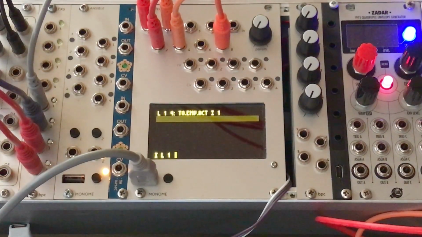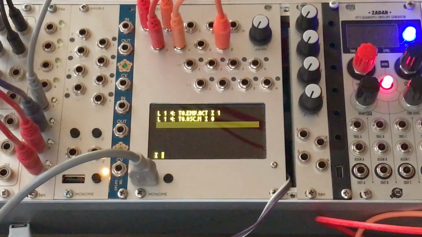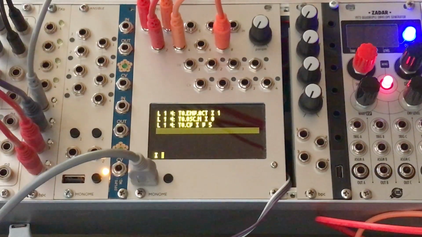Let's do L 1 4: TO.OSC.NOTE I 0, and let's just go ahead and set a default voltage here. We'll do L 1 4: TO.CV I, and let's set that to 5 volts for kind of a default. I'll go ahead and hit my F10 key to run the init script.